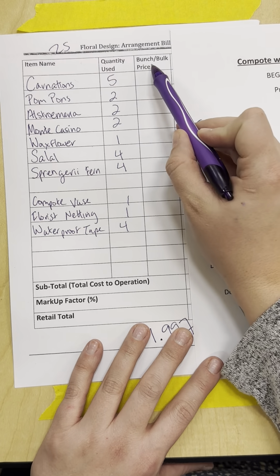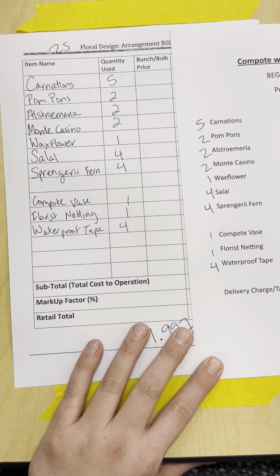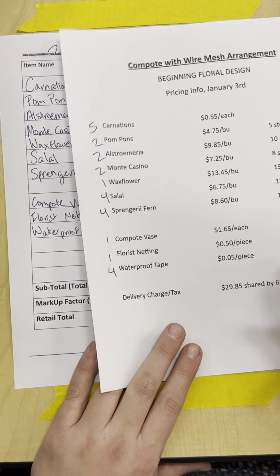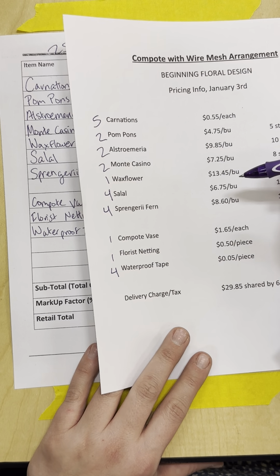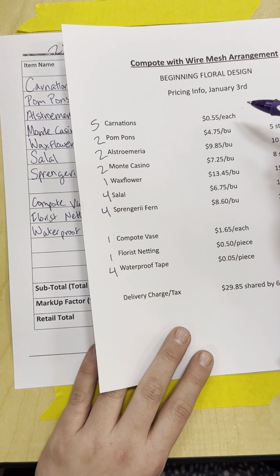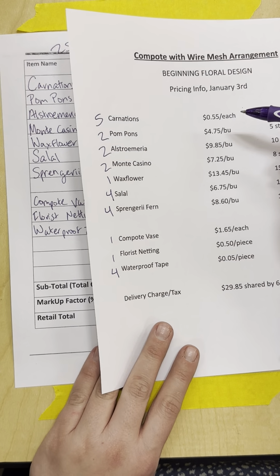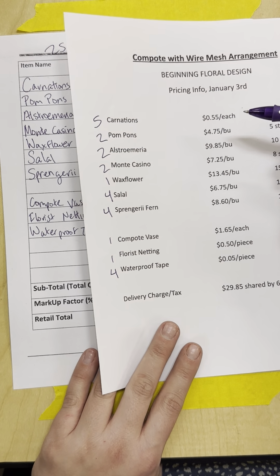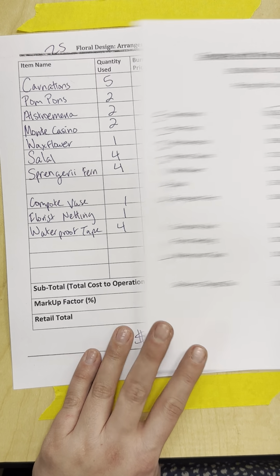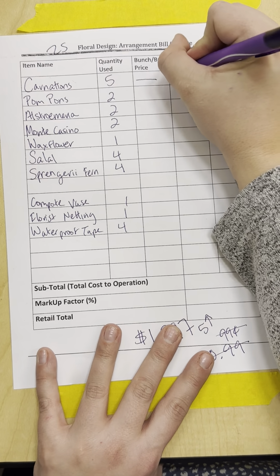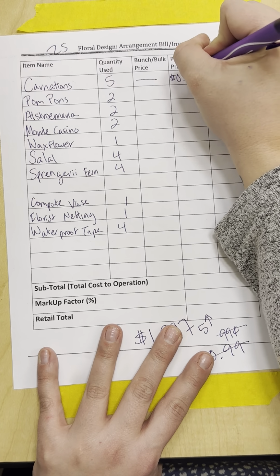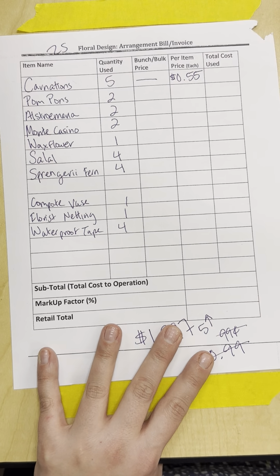If an item does not come in a bulk price, for instance the carnations here, even though I ordered them and they came in bunches, for some reason there are a few flowers that the industry charges by stem, even though you can't just get a stem. It's kind of dumb, but that is the way it is. So for this one, we are going to skip that because it's not charged that way, and go straight to the per item price. It is 55 cents each.